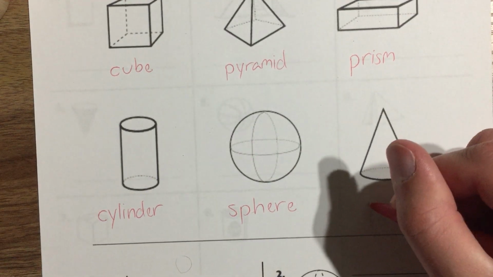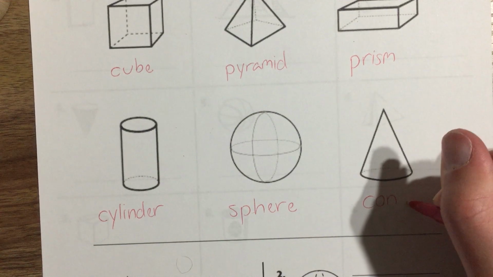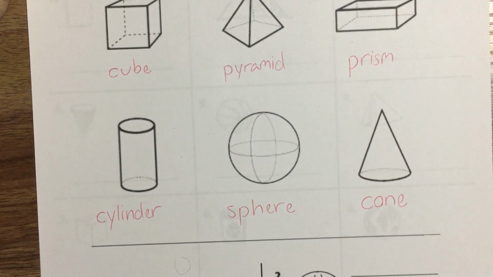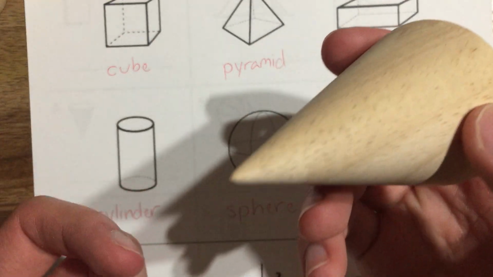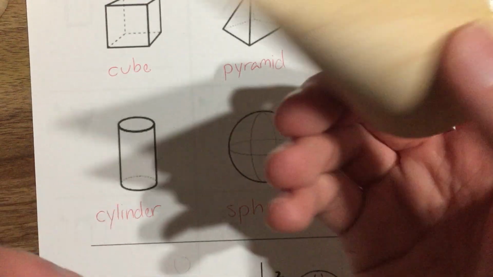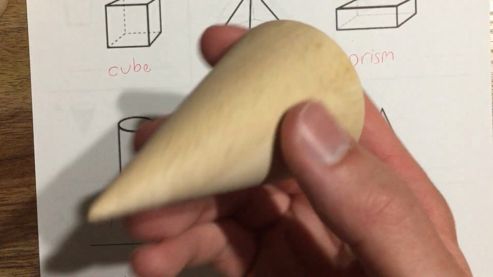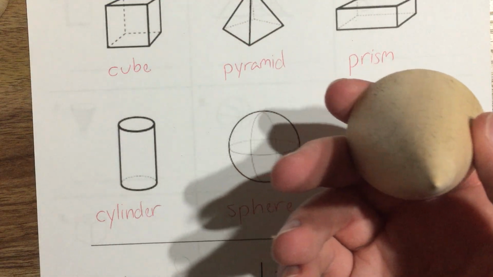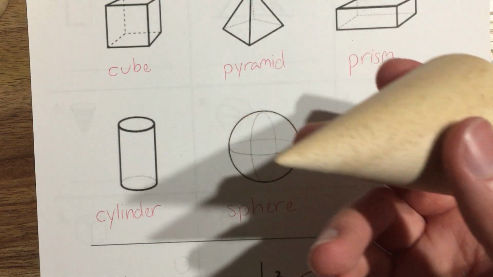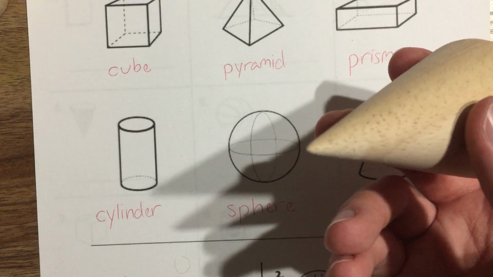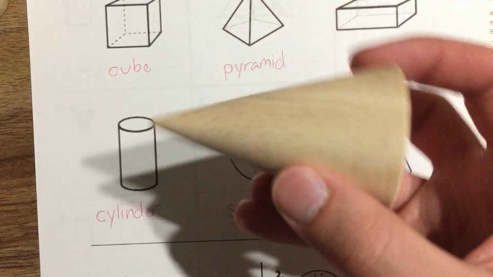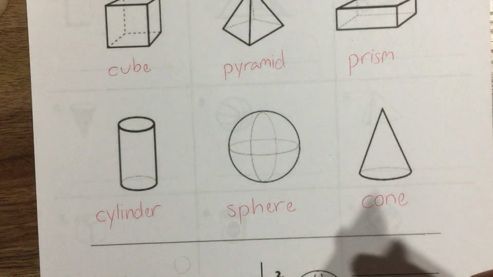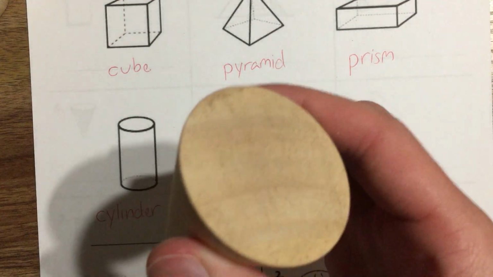And then the last one here is a cone. And it just is what it is. It's a cone. If you think of an ice cream cone, that's what it is. You see a traffic cone on the side of the road. That is a cone. It's got another shape on it, which we'll talk about in the next video, but this is a cone. You could have it like this. You could have it like this. Whatever you would like. Okay? But that is a cone.